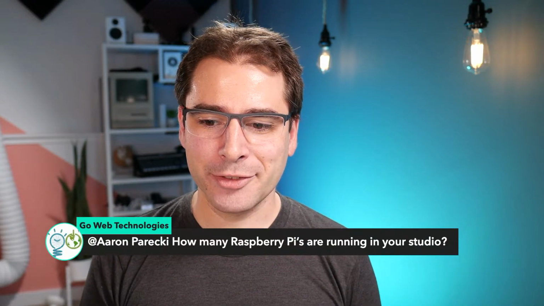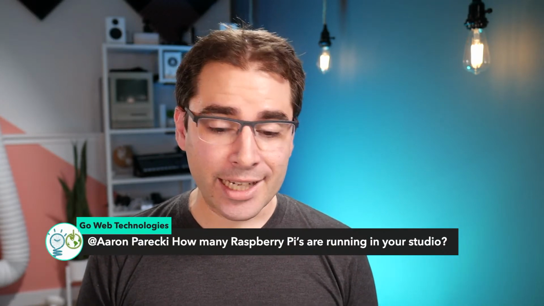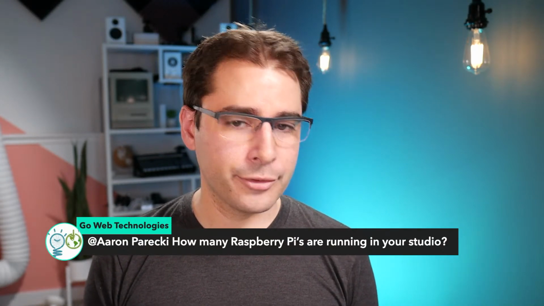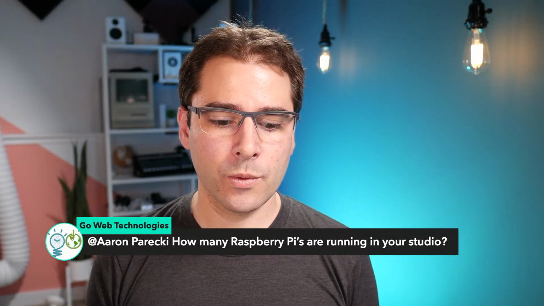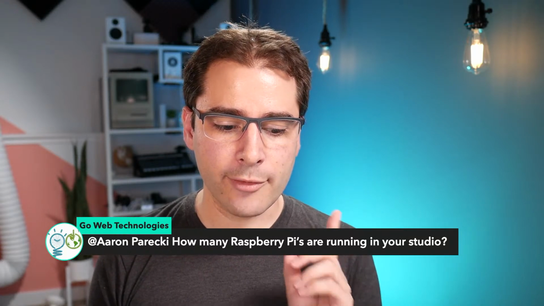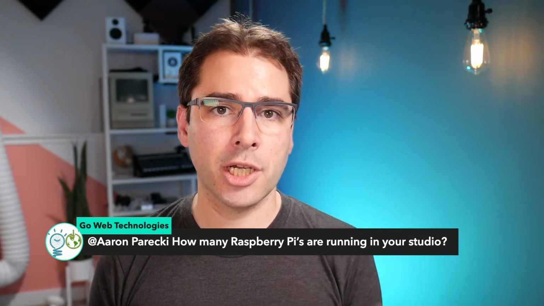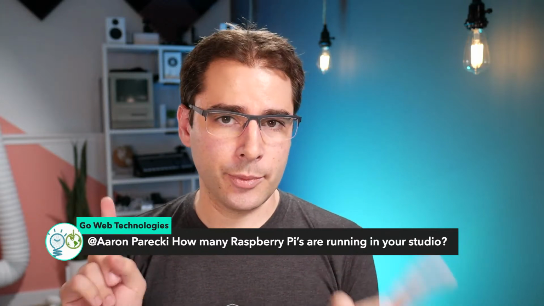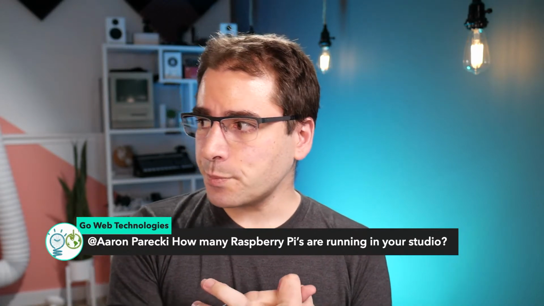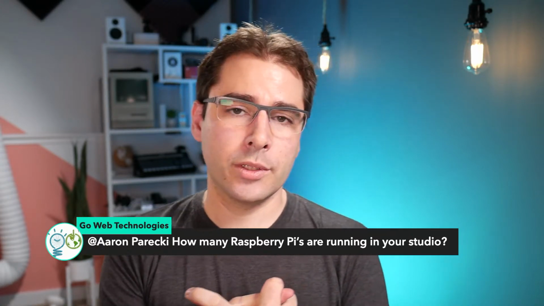How many Raspberry Pis are you running in your studio? Actually, surprisingly few are on full time. So I have one that's on full time that's doing 2 jobs, and I may split those up soon into 2 Pis. The one that is on full time is the one that's running Companion.